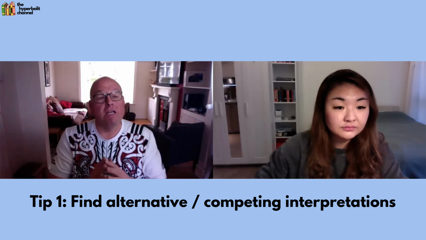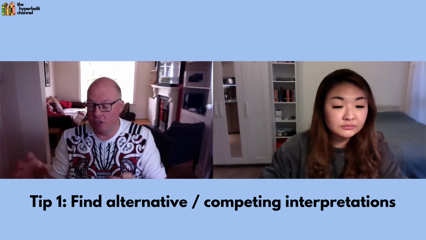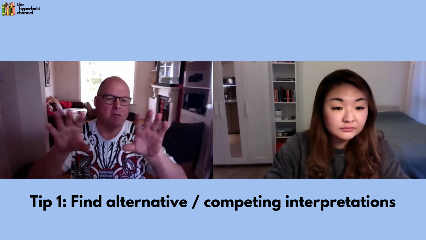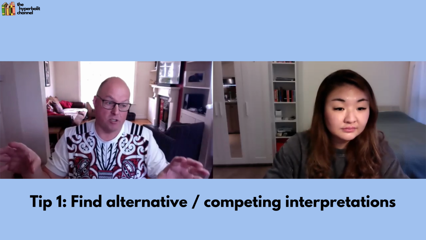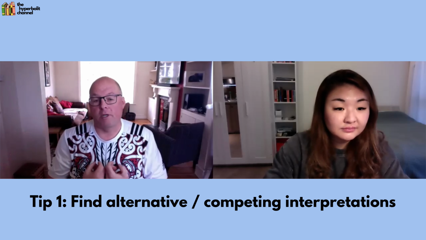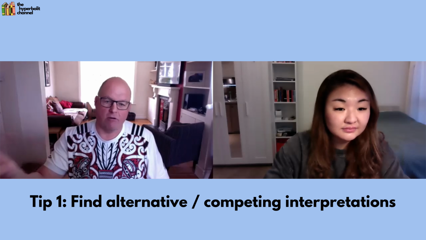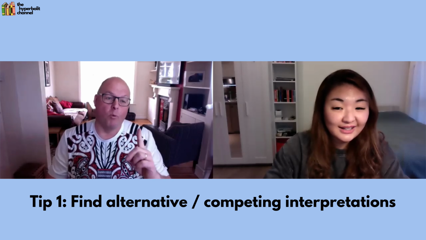And the other reason having alternative interpretations works is whenever you meet a new quotation or a new idea, you're linking it back to these competing interpretations. So I think you actually remember the text much better and you get much more personally involved in it. It makes literature come alive. There's a point to it rather than just being great at maths. So that was my top number 1 tip.